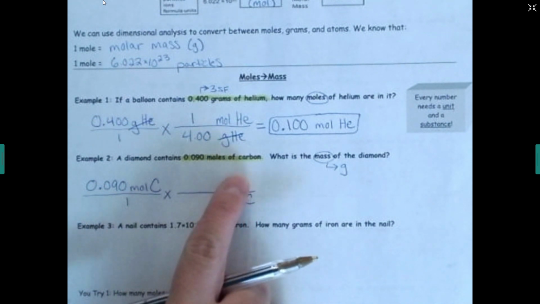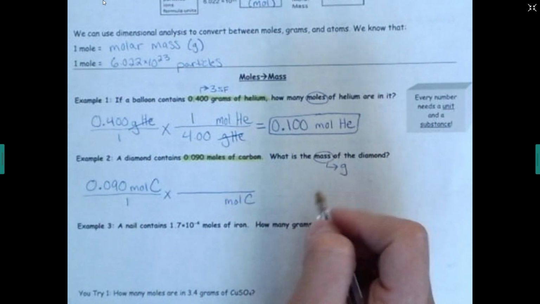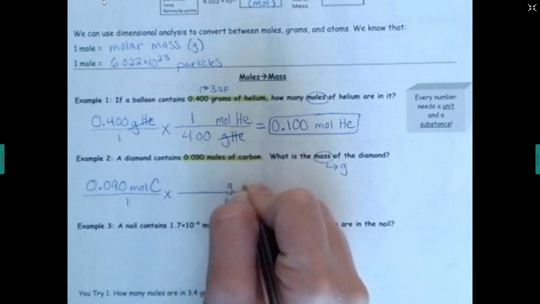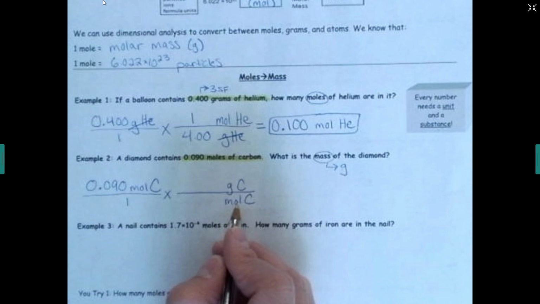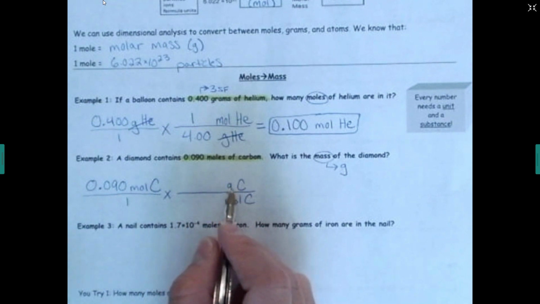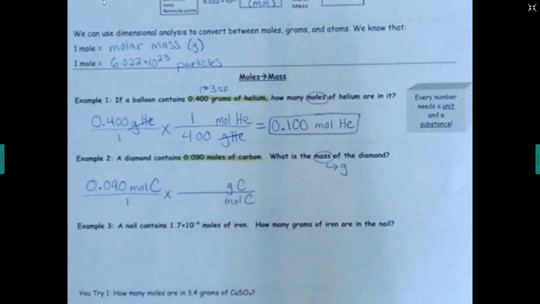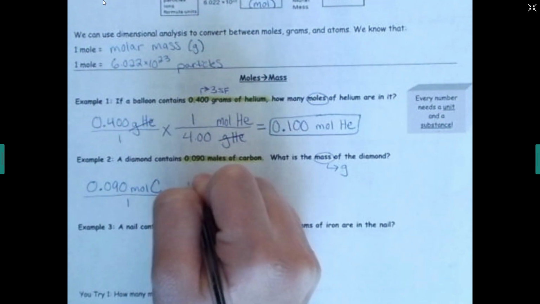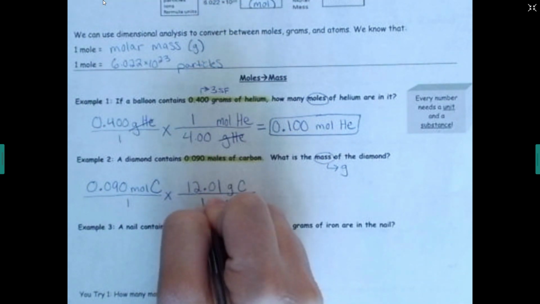Whatever I'm looking for goes on top. So what units am I looking for? I'm looking for grams of carbon because the diamond is made of carbon. Okay, notice I did my units before I even filled in the numbers. Okay, so now I'm going to fill in the numbers. Wherever I see G for grams, G reminds me to go to the periodic table. Go to the periodic table, and the molar mass of carbon is 12.01. And then wherever I see mole, I'm going to put a 1.